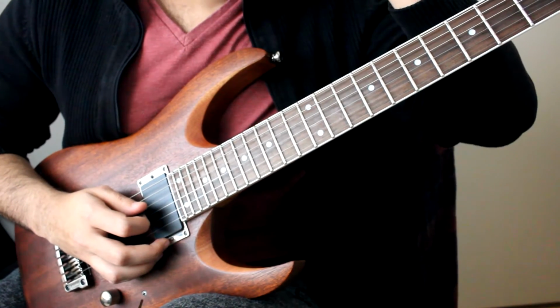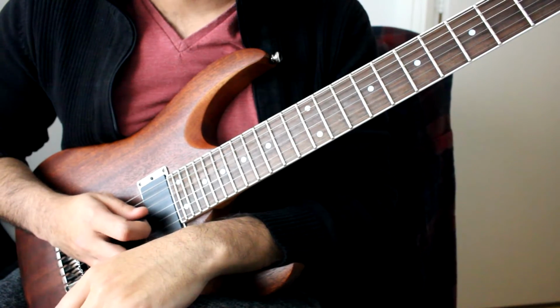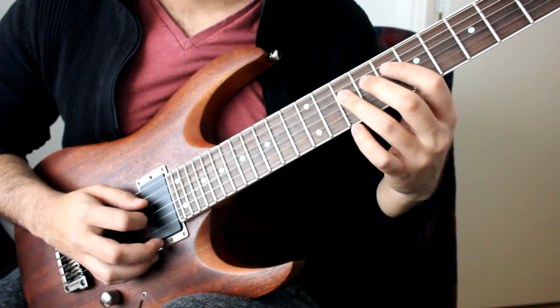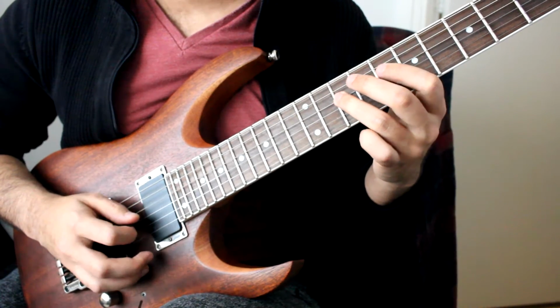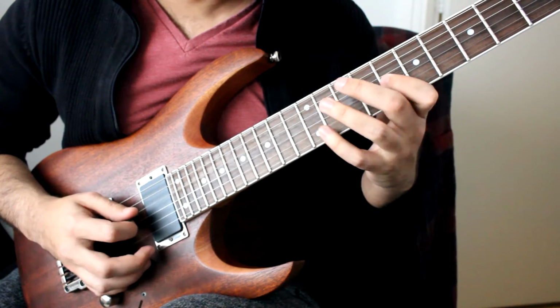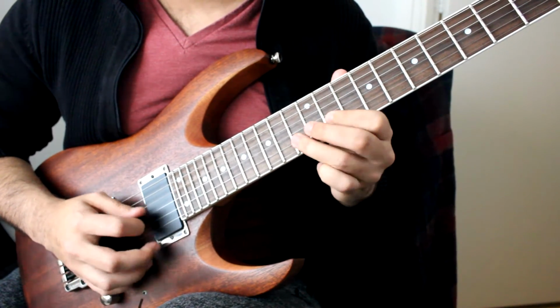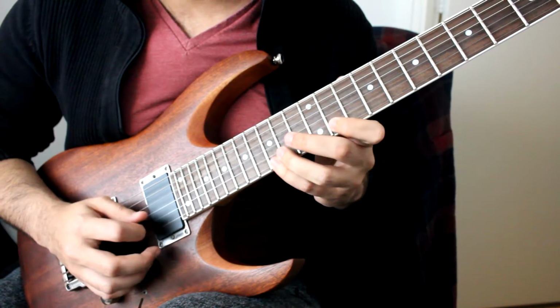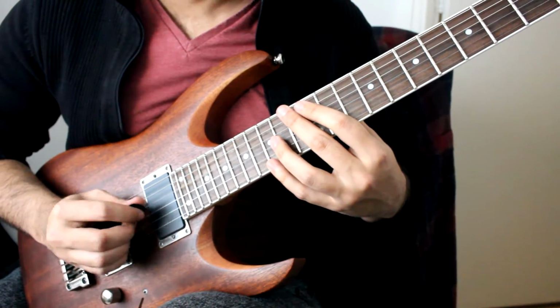And from there we have the little run, which is 2 notes per string, with the exception of the D string where we start. So this is 3 notes, which is 10, 8, 10. Then we go to 8, 12, and then 11, 13, and then 11, 15. And it's all picked here.